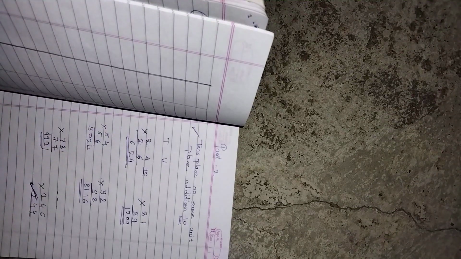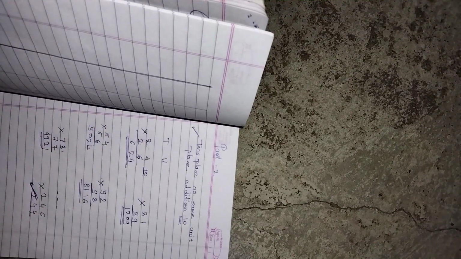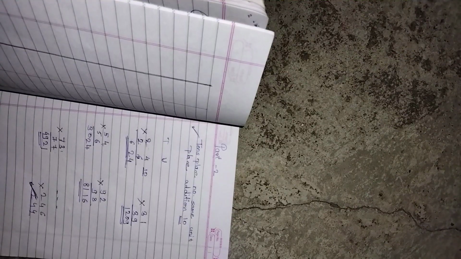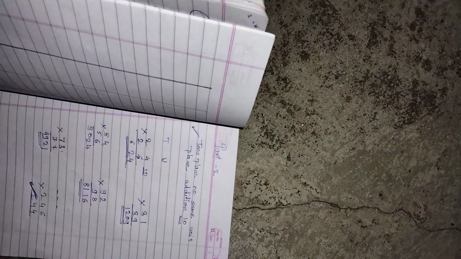Friends, this is a very easy and very useful trick for competitive exams, because in competitive exams most of the sums belong to this trick. So you have to follow it.